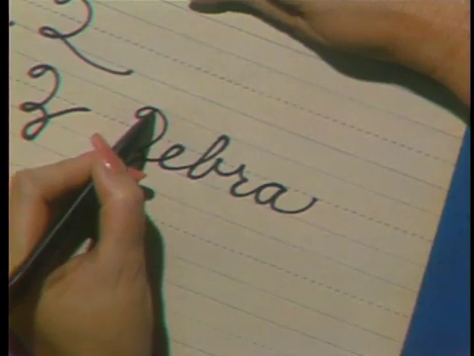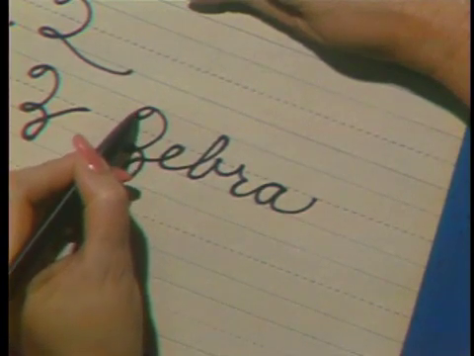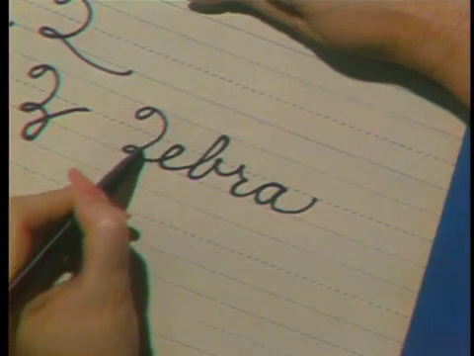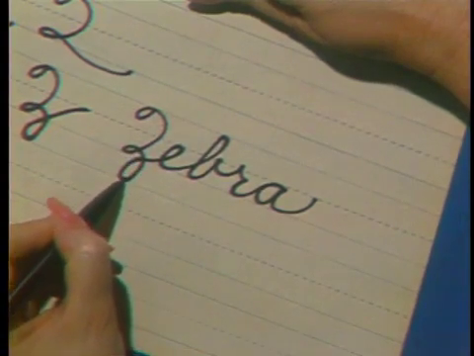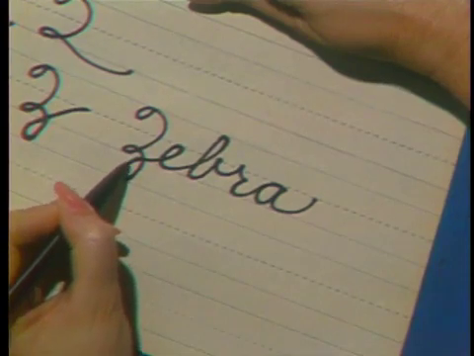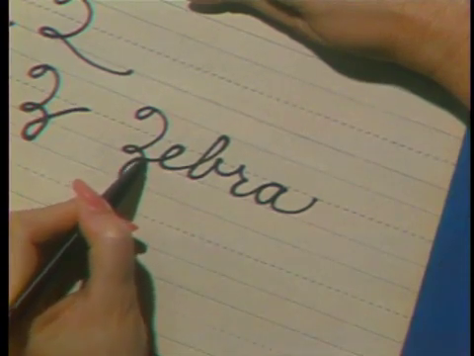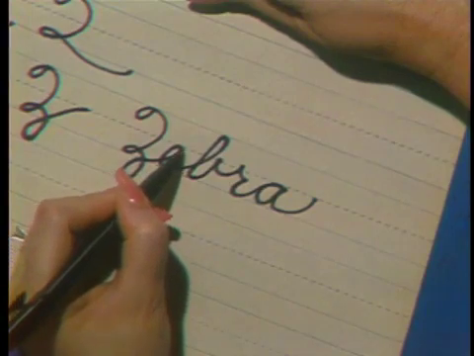Ready? Begin. Vertical loop, curve forward, slant. Loop, come down to the descender. Now an overcurve, close at the baseline. Now an undercurve coming up for the E.